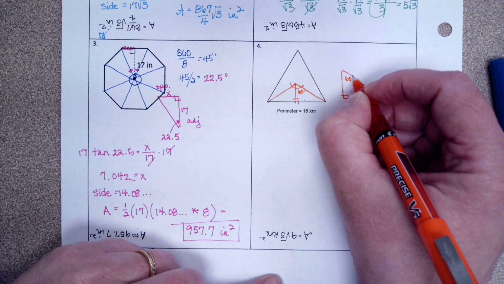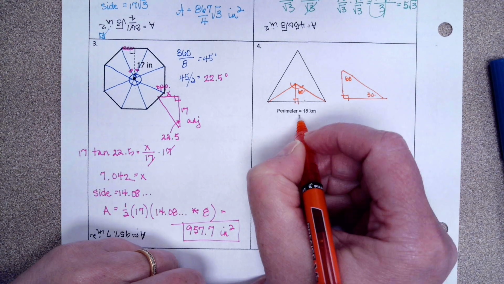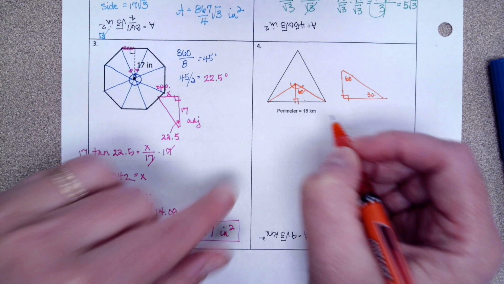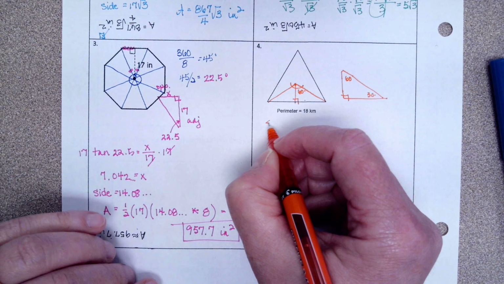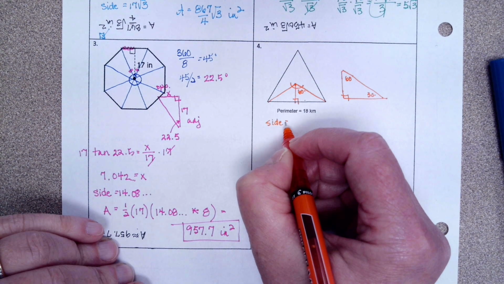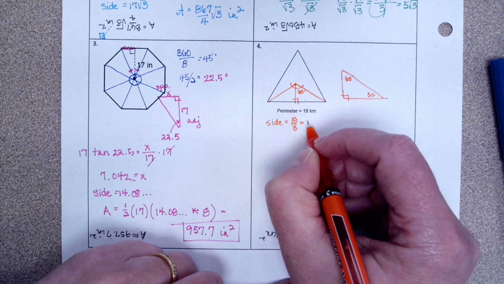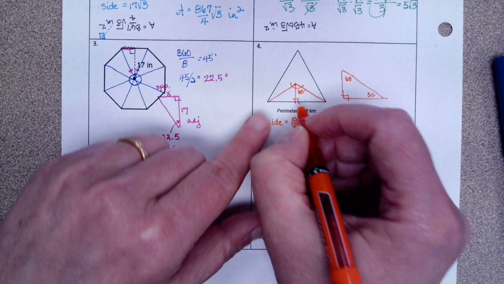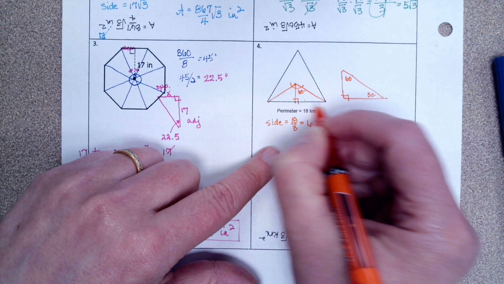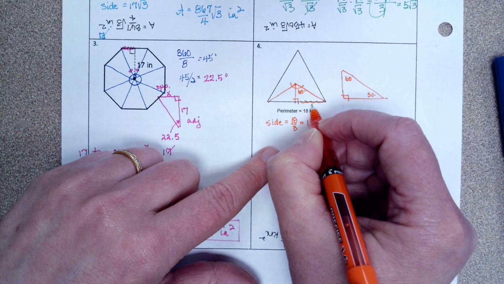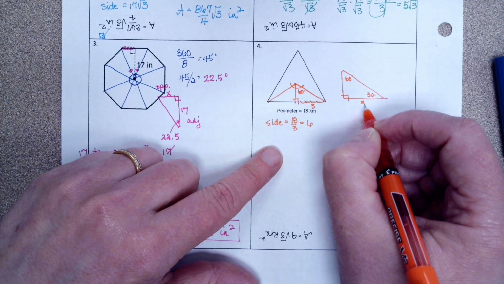All right, here's 60, here's 30, and this time, if my perimeter is 18, that means each side would be 18 divided by 3. So each one of my sides is going to come out to 6. And then remember that 6 cut in half is going to get me this piece. So across from my 60 is a 3.